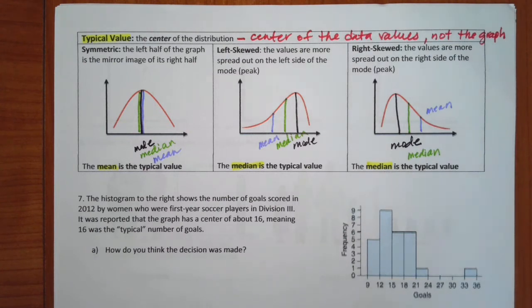Okay, so let's see how this works on here. All right, so what we've got here is the histogram shows the number of goals scored in 2012 by women who were first-year soccer players in Division III. It is reported that the graph has a center of about 16, which means 16 was the typical number of goals.